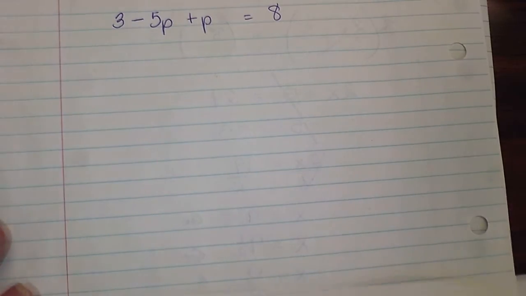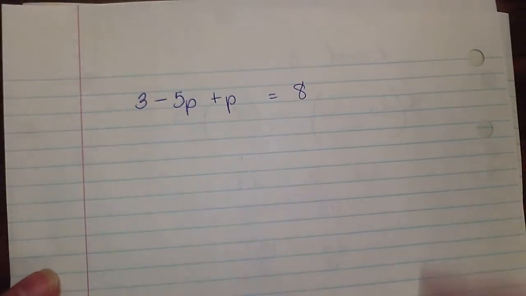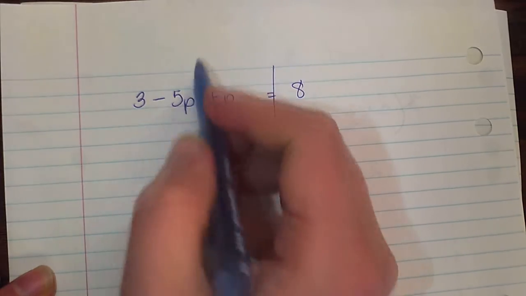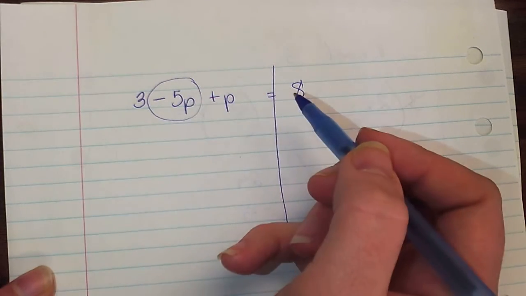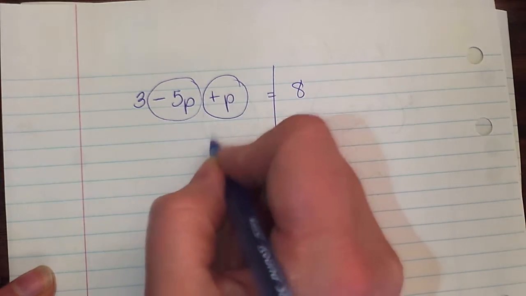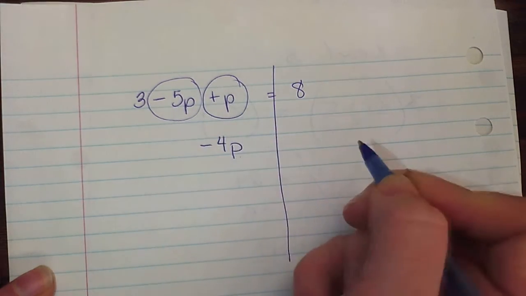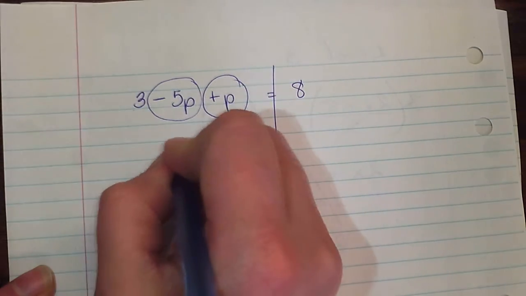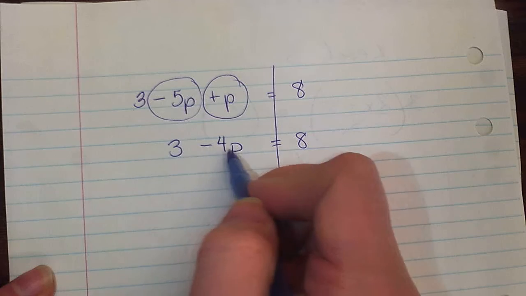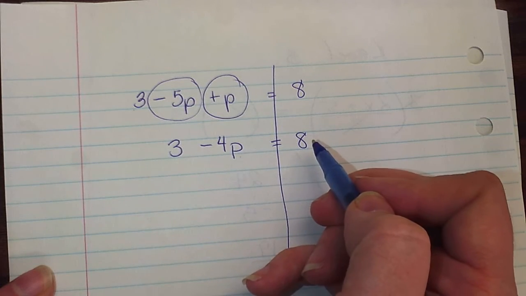Here's a different problem. In this case, notice that the equal sign is over to the right, and our like terms here, we have negative 5p and positive p. So altogether we have negative 4p. And 3 is our constant. We just bring that down. 3 minus 4p equals 8 is a regular two-step equation.